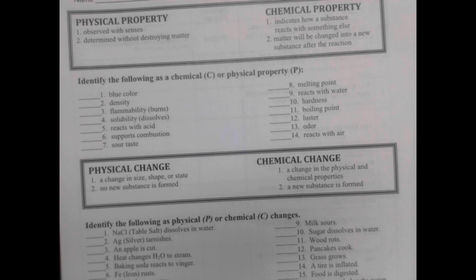Okay. Again, if it's physical, it doesn't react with anything. You can observe it without changing the chemical makeup. If it's chemical, you have to change it. So can I take a Warhead, stick it in my mouth, say yes, this is sour, and then take it out and hand it to you? Would you take it, or do you think I've somehow chemically changed it once it goes in my mouth?